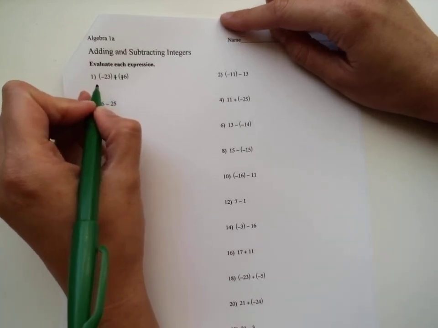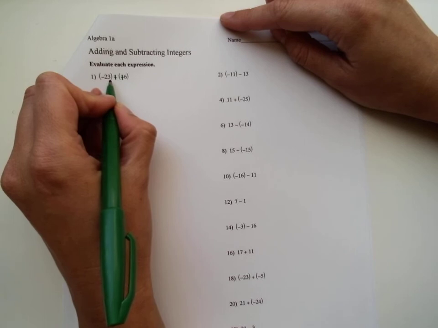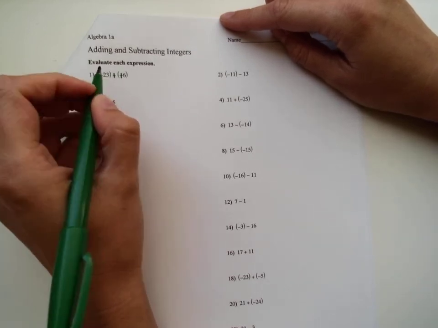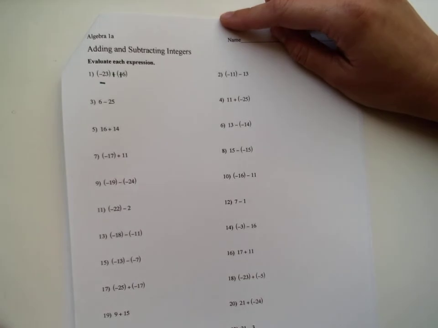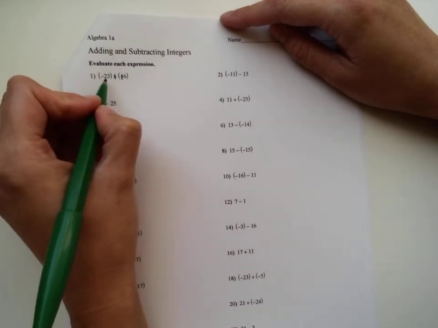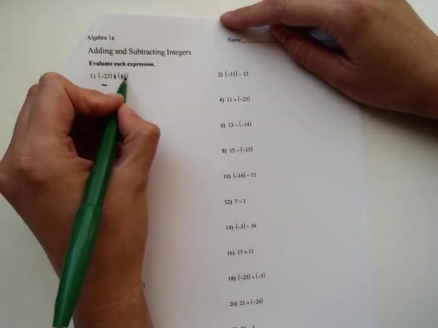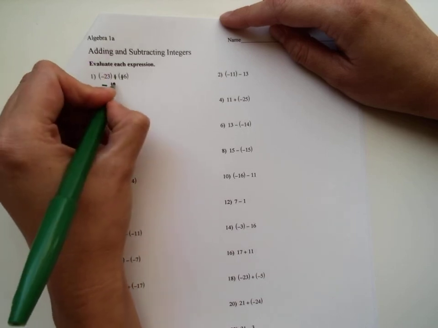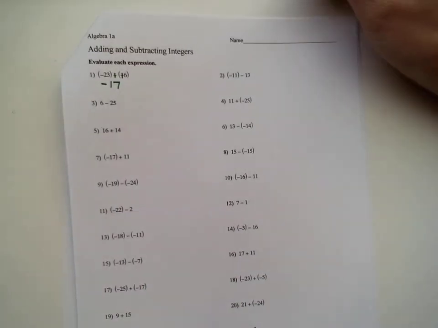Then we ask ourselves, who wins the battle? Is 23 bigger or 6? 23 is clearly bigger, which tells us that our answer is going to be negative. Then by how much does 23 win the battle? So 23 beats 6 by how many? By 17.